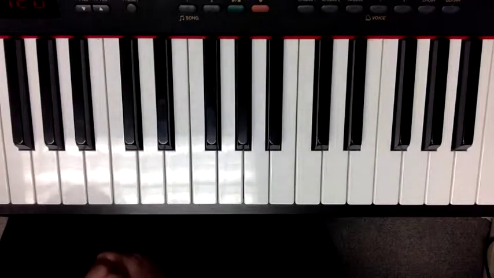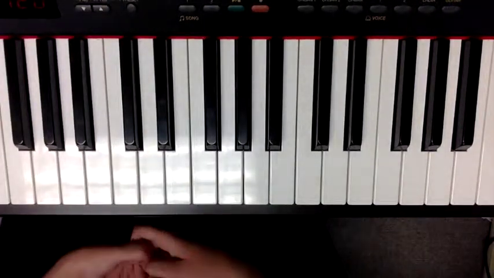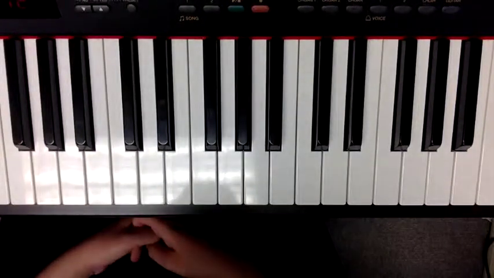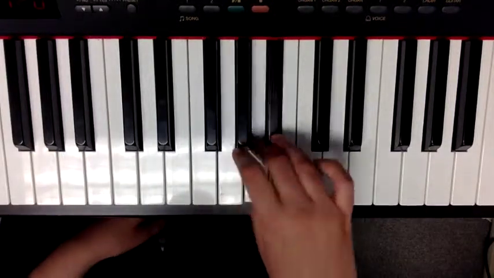Okay, now let's talk about the 7th chords on the piano. We talked about them, how they look, just note-wise, note name. But now we're going to talk about it on the piano. So remember that we're in F major.